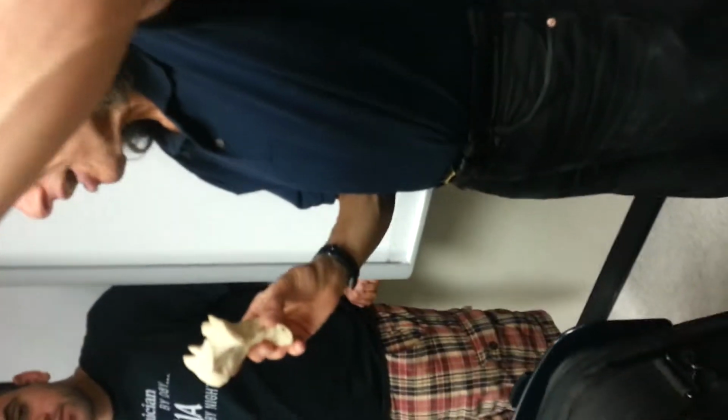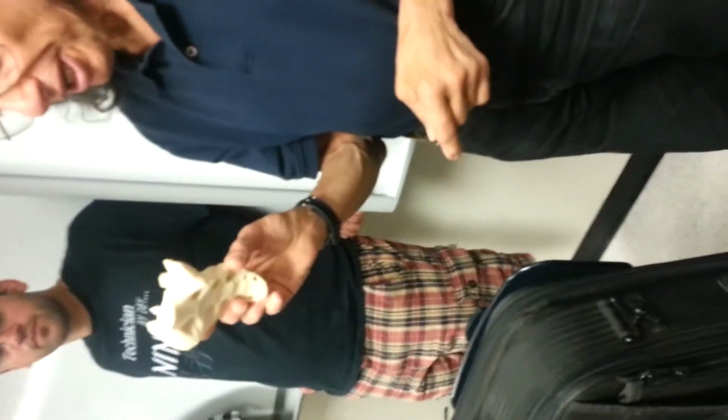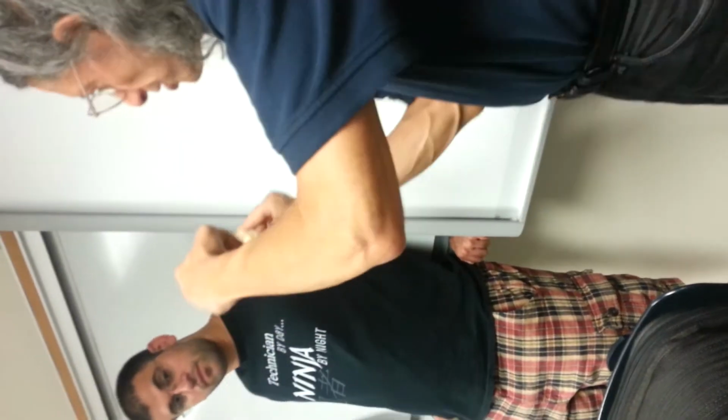The spine was convex to the left in the lumbar region, and pronouncedly so, and convex to the right in the thoracic region. Okay, so that's scoliosis.